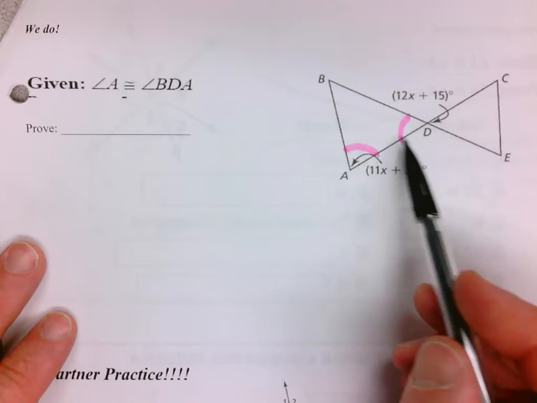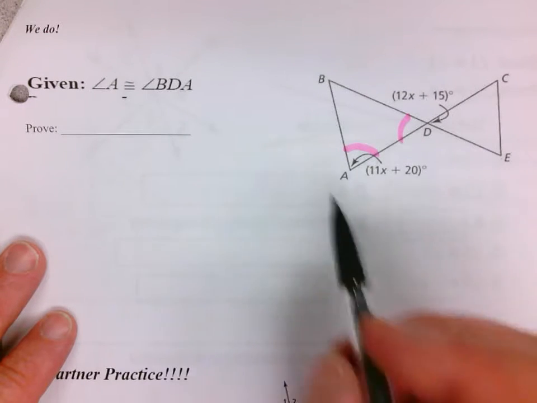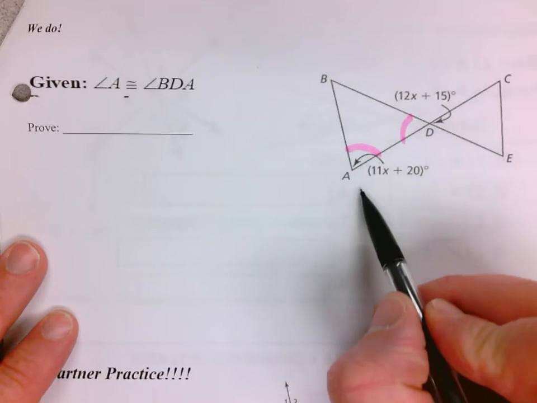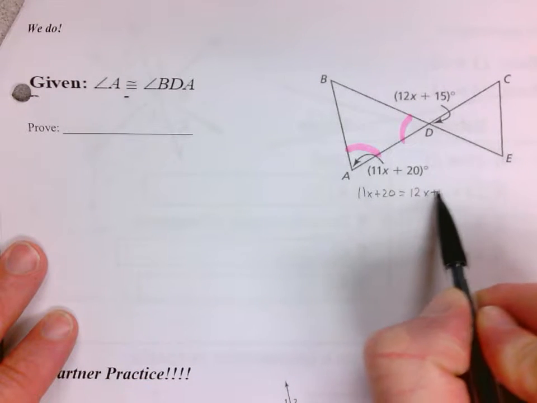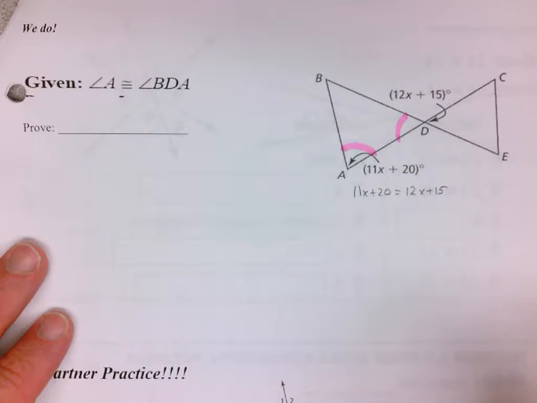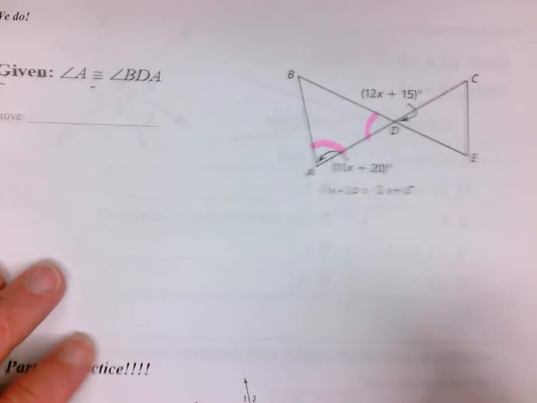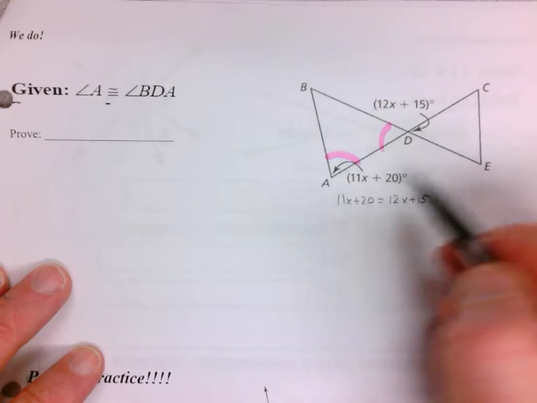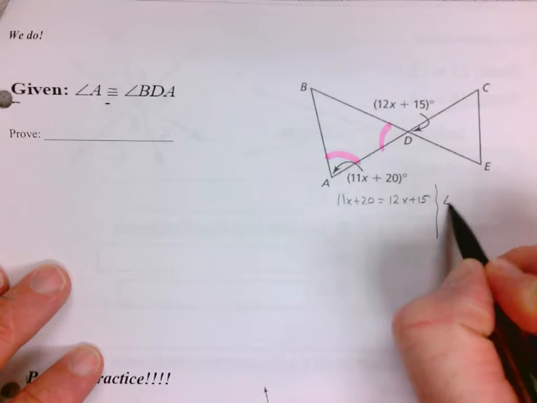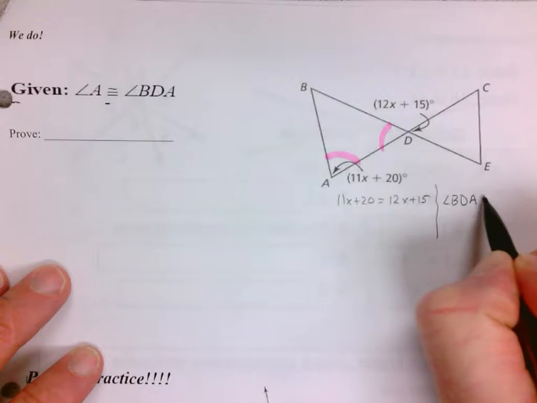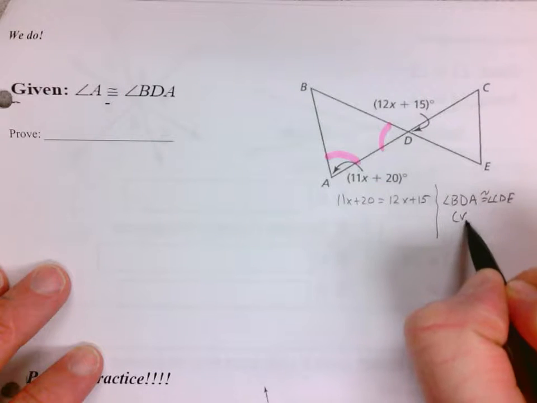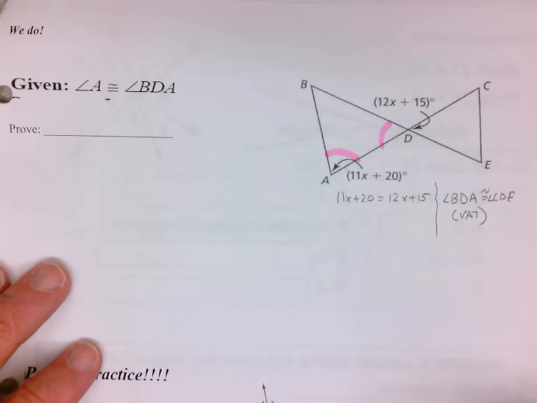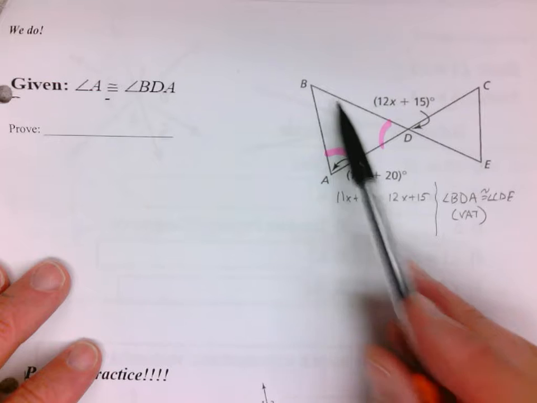Well, if two angles are congruent, we could set them equal to each other. So one thing we could do is set 11x plus 20 equal to 12x plus 15. If angles are congruent, then we can set them equal to each other. We could also show that BDA is congruent to CDE. We could also use that because of our vertical angles theorem. So we can find out lots of stuff. Once we find x, we can plug it back in, we can find all the angles.